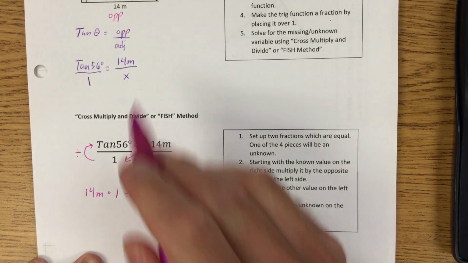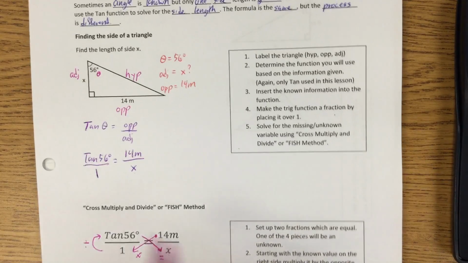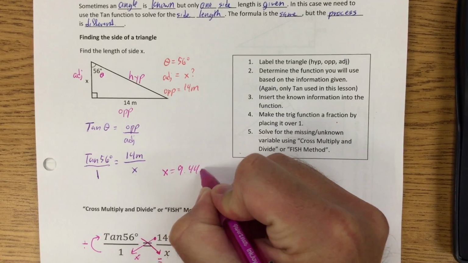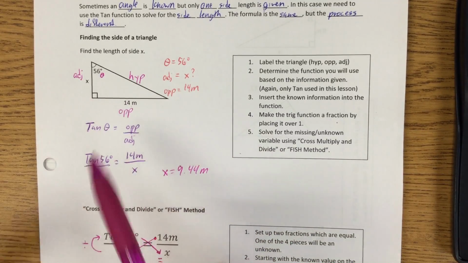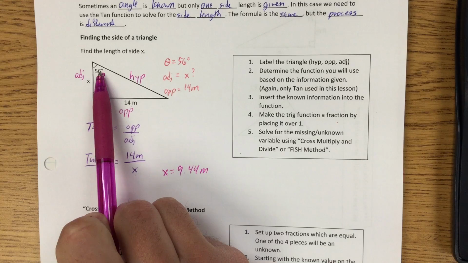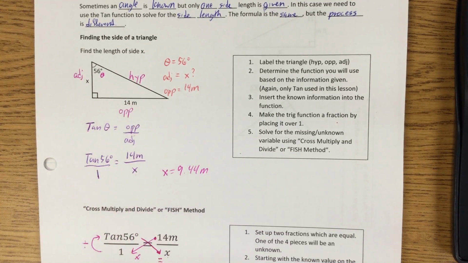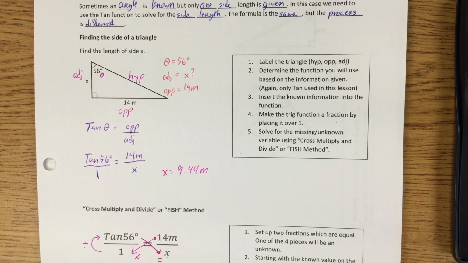So, what we've done here is exactly just finish up our example up top. So we know that x is equal to 9.44 meters. Based on the drawing, that makes sense. 56 degrees is a bit bigger than 45 degrees. That means that the opposite side is going to be bigger.